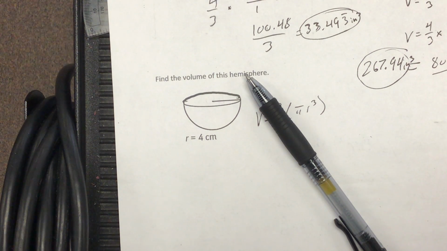What is your on algebra? Heads up. You got your hat on. All right, what's 4 cubed, guys? We just figured that out.